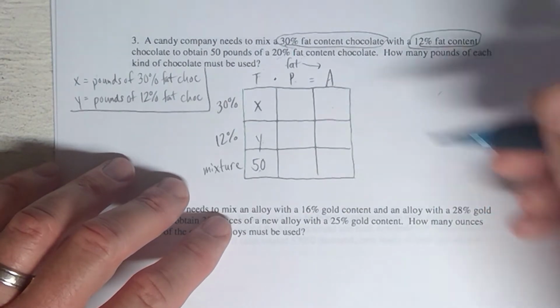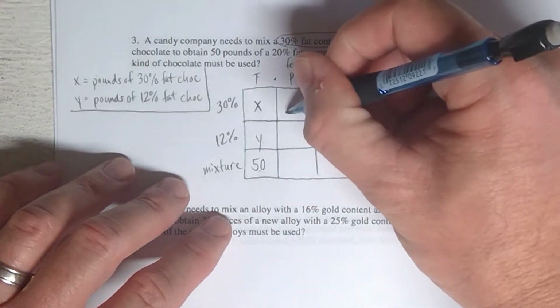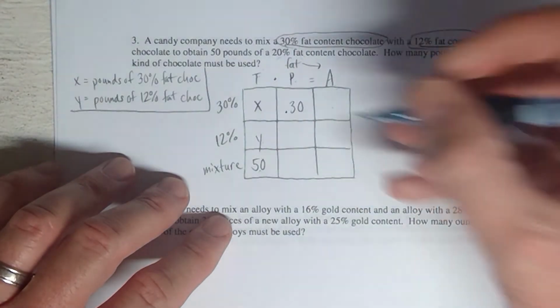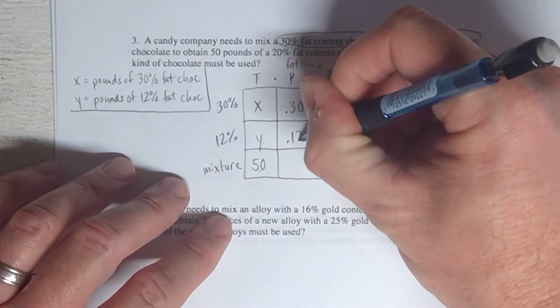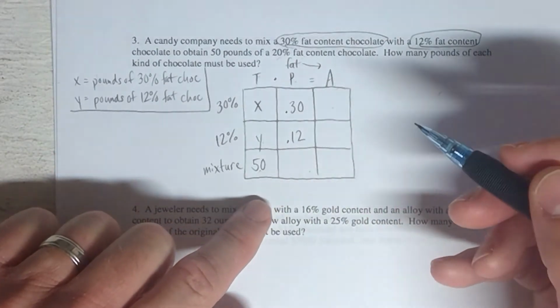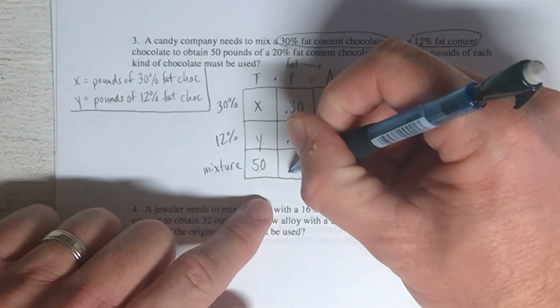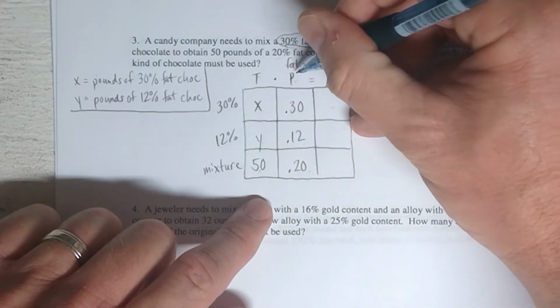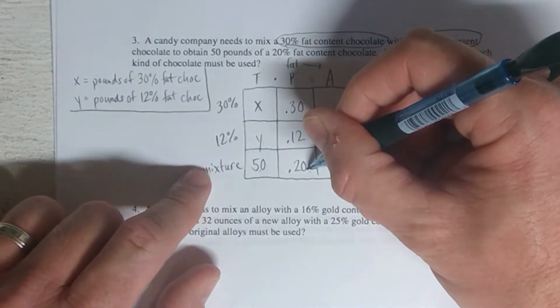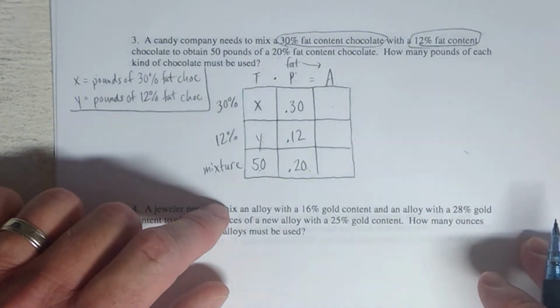Okay. The percentages. 30% converts to this. 12% converts to this. And this time we are going to fill this in. Why? It's because unlike in the first two problems, they actually tell us the percent in the mixture. The percent in the mixture is 20%, so we put it in there.